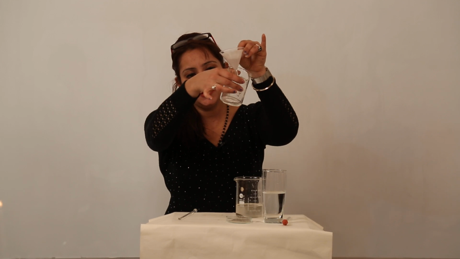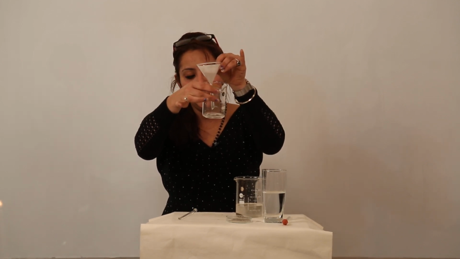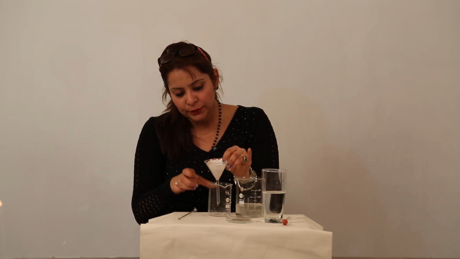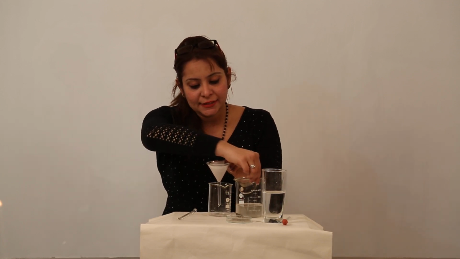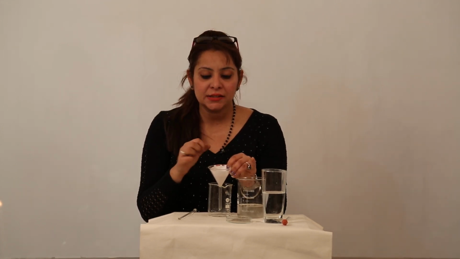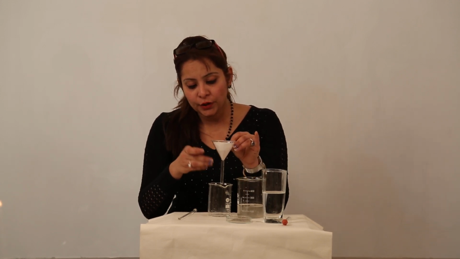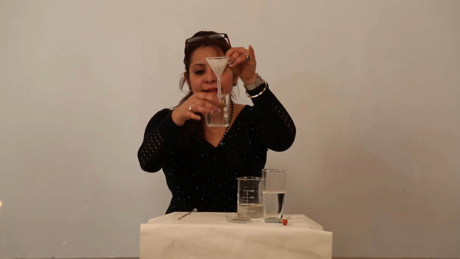I think it is visible to you that there is a difference in the color. This is almost colorless, and if we compare this liquid with this, it is not colorless, it is brown in color, right? So the principle behind it is that the sand particles, being bigger in size, are stopped by the pores of the filter paper, but the water molecules, being smaller in size, can easily pass through the pores of the filter paper. That is why the sand sticks to the filter paper and the water we get in a beaker. I think it's clear.